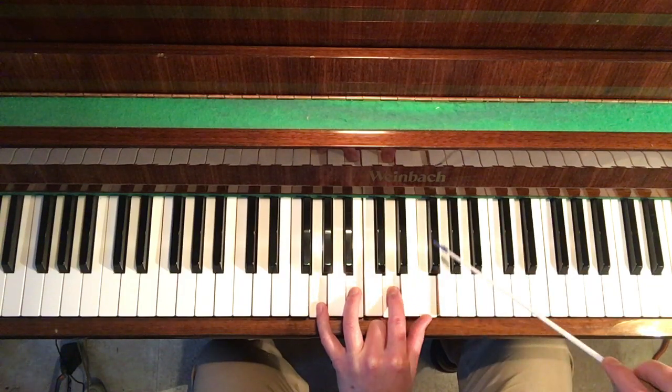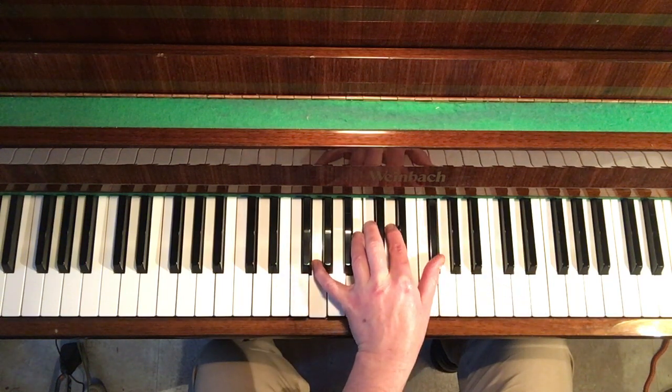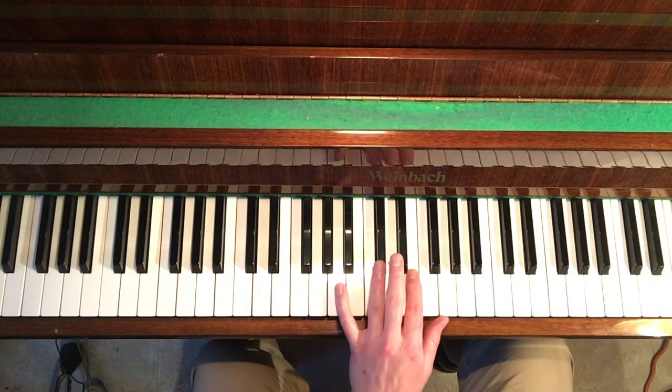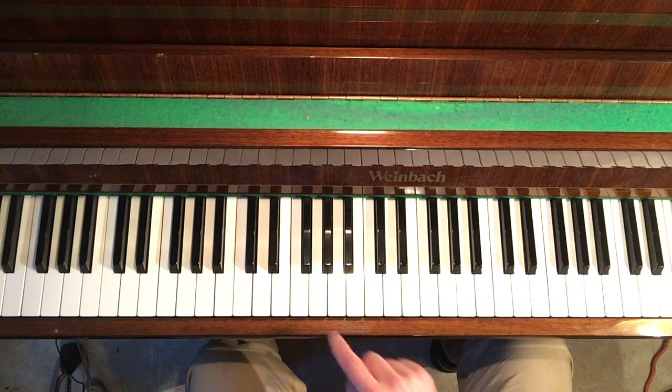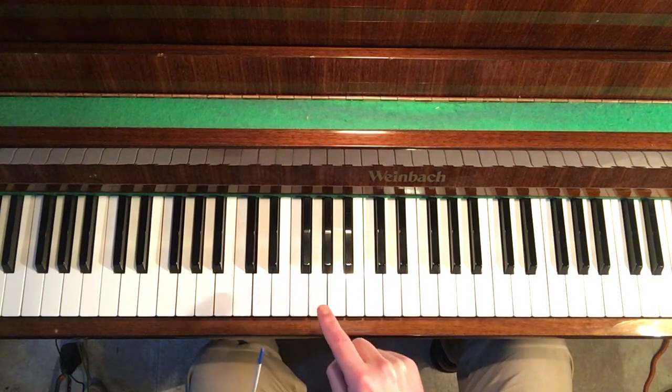Now to make it major 7, I would have to raise the 7th. So those are the 3 most common types of 7th chords, and dominant 7 is the most common. And the reason it's called dominant is because it's built off the 5th note of the scale.